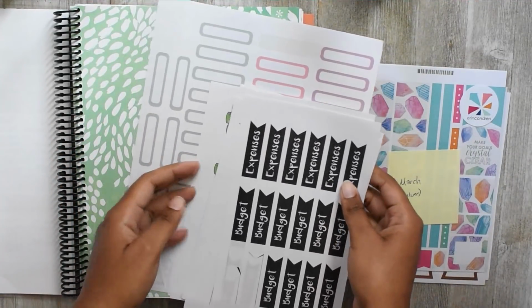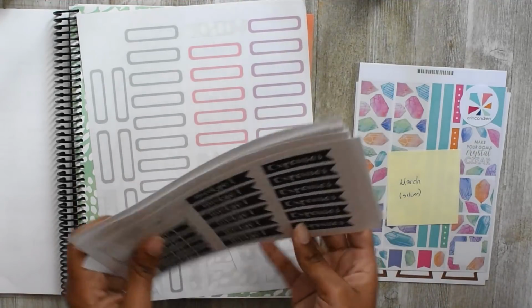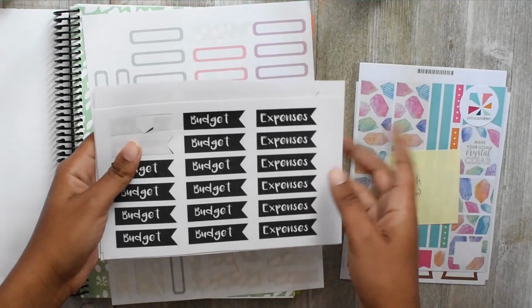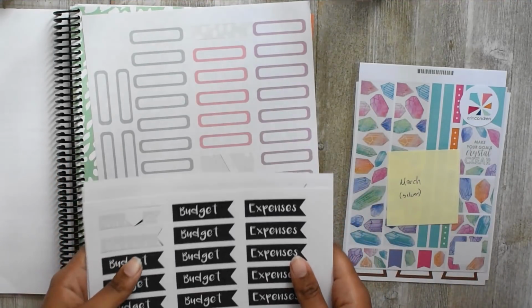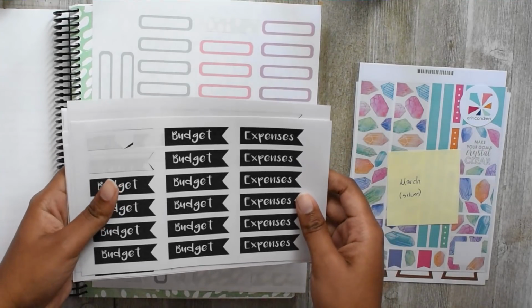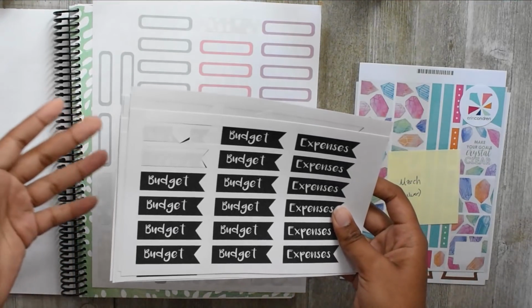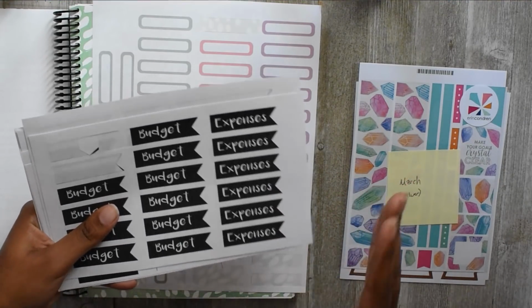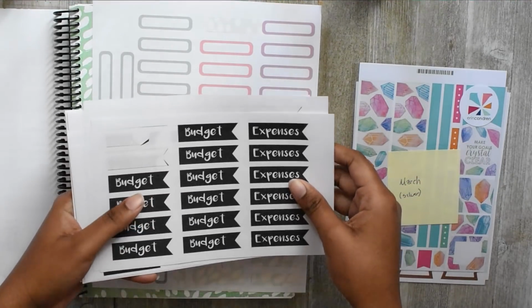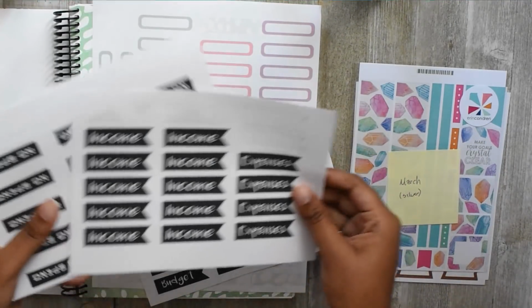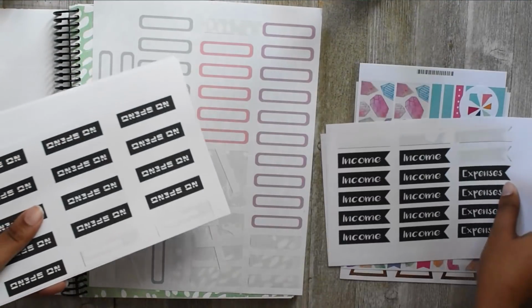I also have my usual stickers. I actually made some new stickers. I did have a viewer request to show how I actually make my stickers, and that is coming, but I can't seem to find a good screen recorder that doesn't freeze my entire computer, so just stay tuned because that video is coming. But I do have my budget and expenses and my income and all of that.